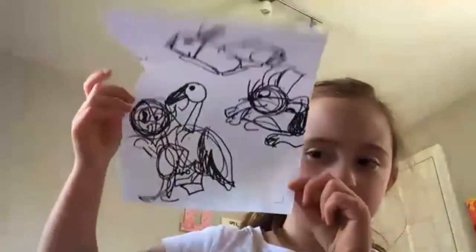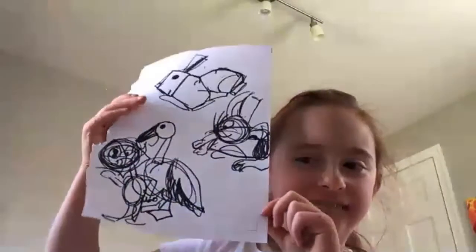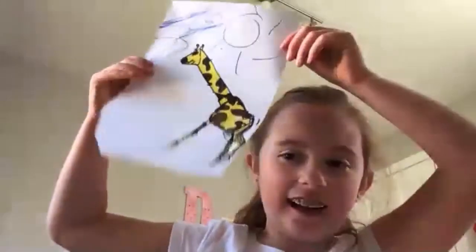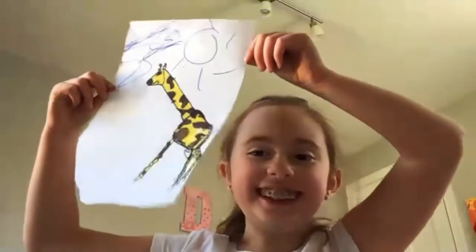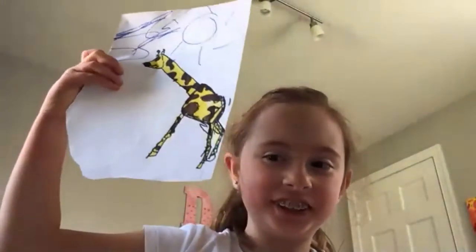Dylan, you're up. So my first one, this is my Bugs Bunny and my things that we first learned. And then this, my regular giraffe. That's awesome. I love it, man. Look at the spots on that thing too. That's super cool.